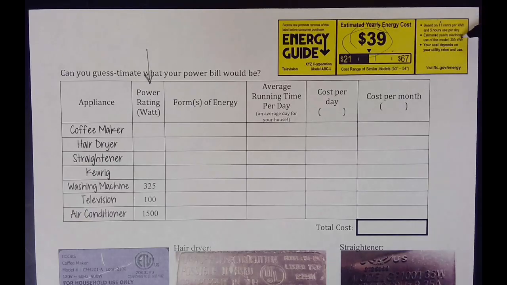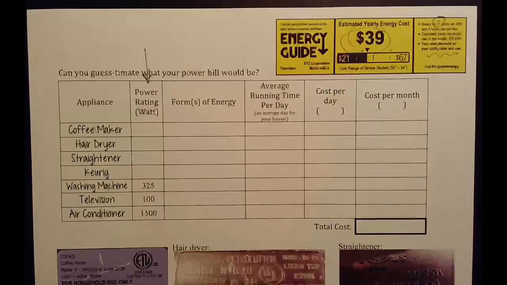Estimated yearly electricity would be this many kilowatt hours. Therefore, your utility rates, they're guessing 11 cents. They're going to tell you it's going to cost $39. I feel like this was a washing machine or something, to operate that washing machine for the entire year.